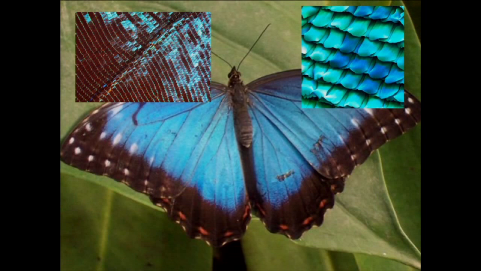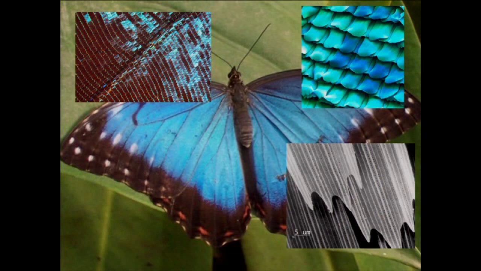Zooming in a little bit more, you can get a better feeling for the scales of the butterfly wing. Zooming in a little bit more now with an electron microscope, so using electrons to image rather than light. That's why everything becomes grayscale, because we can't really see the electrons or the color with our visible eye. You can see now the patterning towards the edge of the butterfly scale.